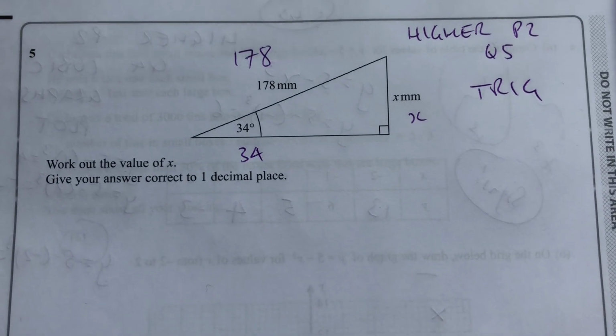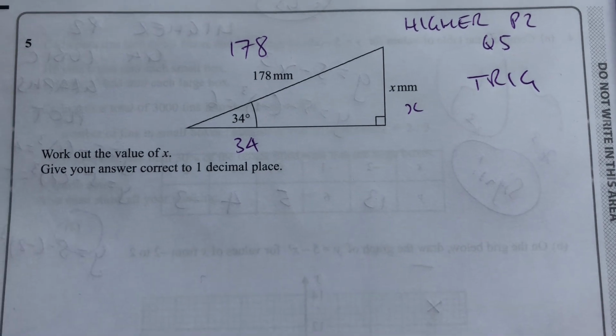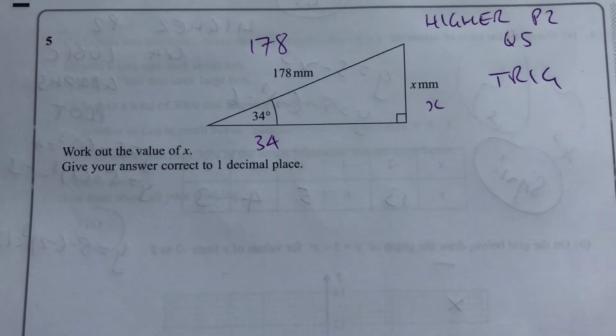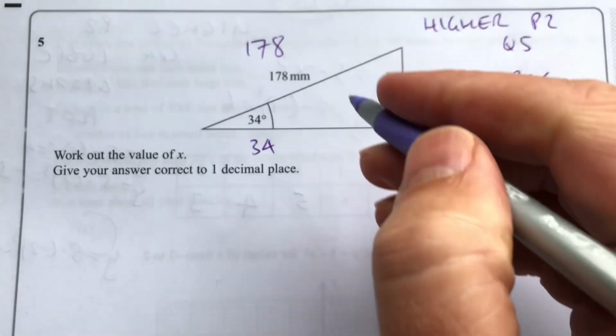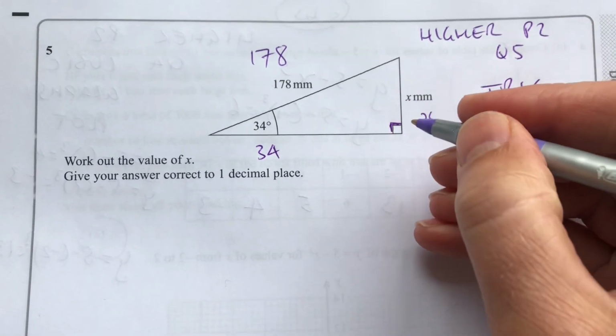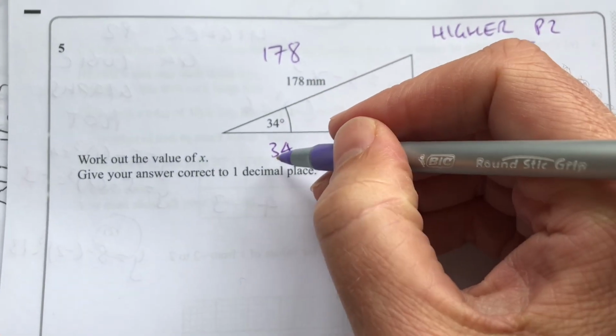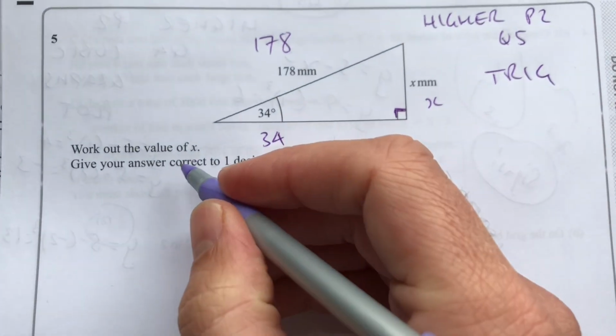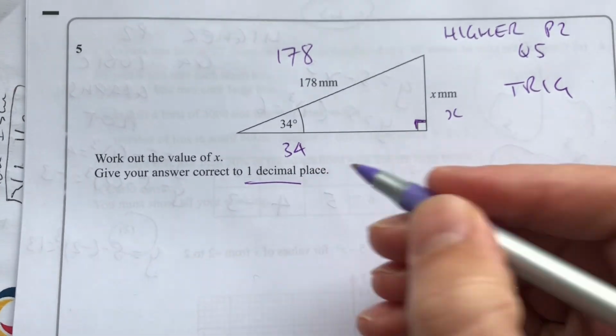We're doing our higher maths GCSE exam preparation, doing paper 2 here. Question 5 on trigonometry. So we've got a right angle triangle, that's what that square there means. We've got 178 millimeters, 34 degrees and x. We've got to work out the value of x, correct to one decimal place.